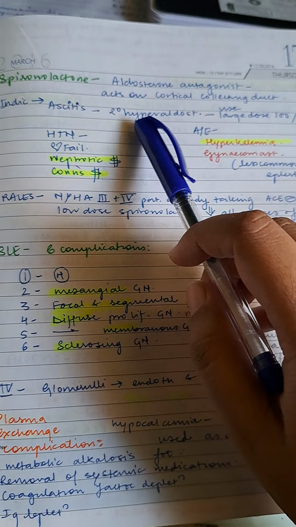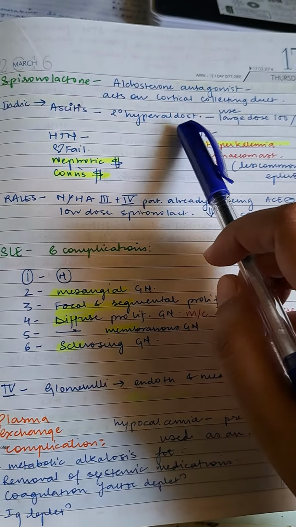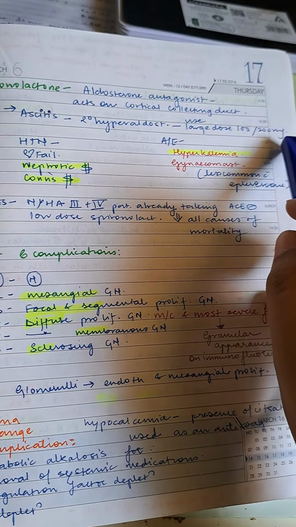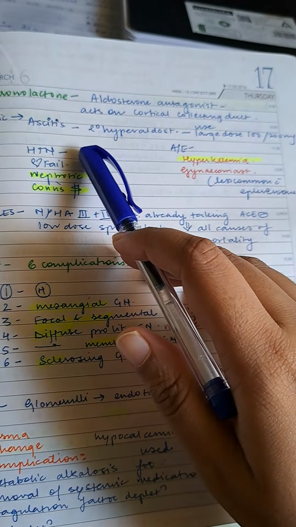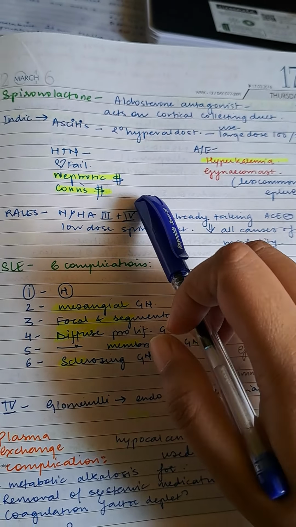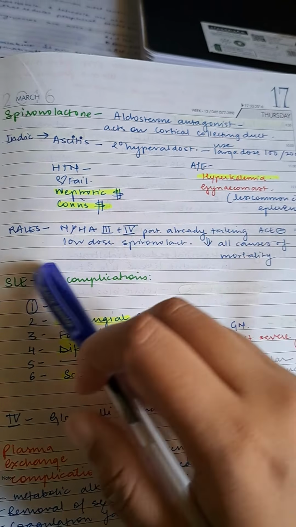Spironolactone is an aldosterone antagonist which acts on the cortical collecting duct. Indications are ascites, secondary hyperaldosteronism (use large doses, 100 or 200 milligram), hypertension, heart failure, nephrotic syndrome, Conn syndrome. Adverse effects are hyperkalemia and gynecomastia, which is less common with eplerenone.